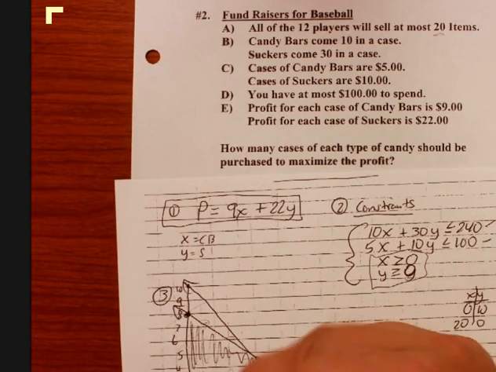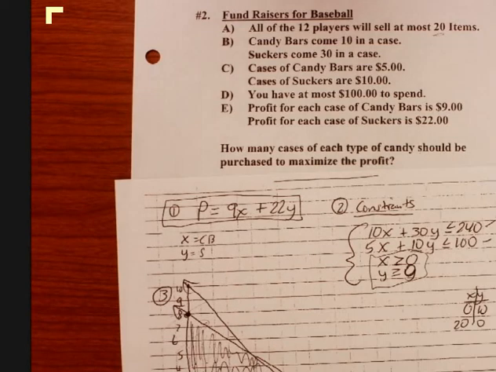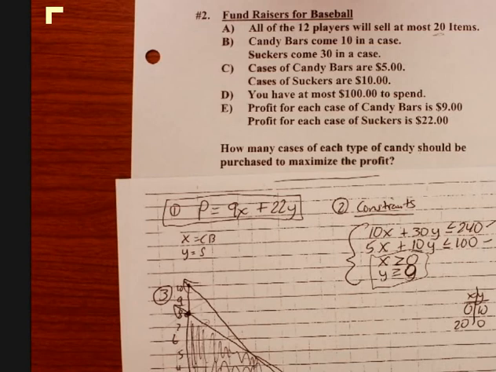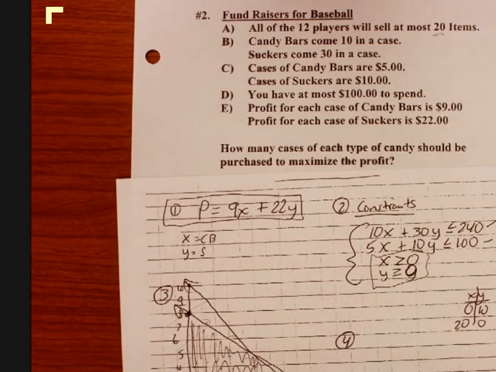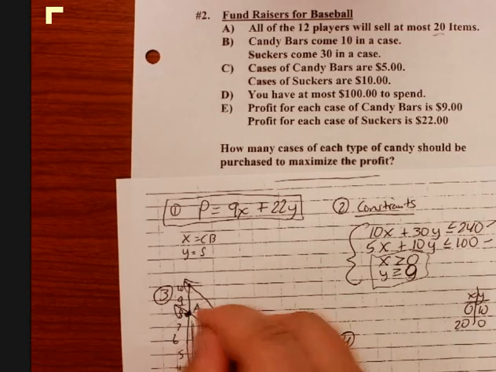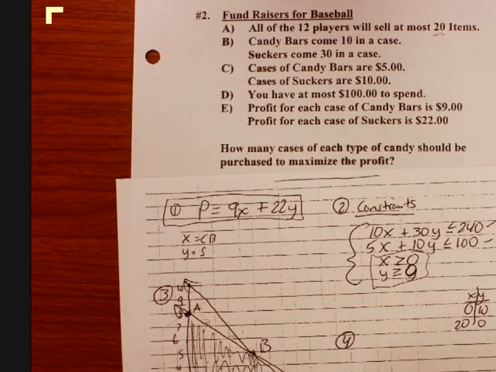So I'm in this area right here, and that's my feasible region. That's the third part to this. The fourth part then is to figure out what my intercepts are. And so I know, like this point, I'm going to call this A, I'm going to call this point here B, and I'll call this point here C.